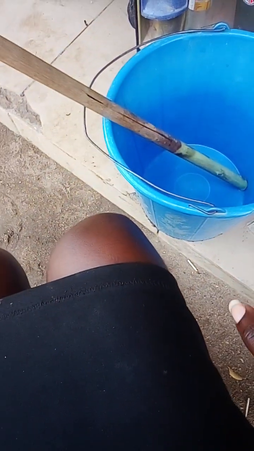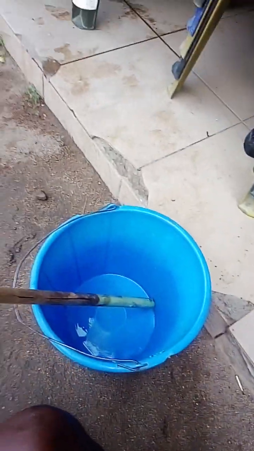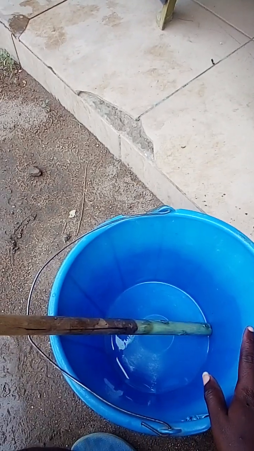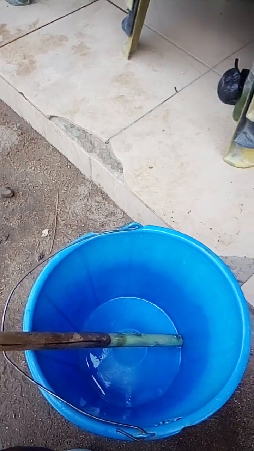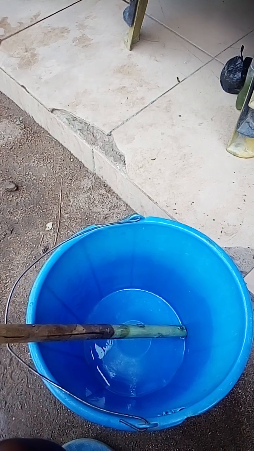Okay guys, let's get started. We've noted our chemicals. So to produce liquid soap, you are going to be getting 3 buckets. Actually, 2 will be empty, then there will be water in one.